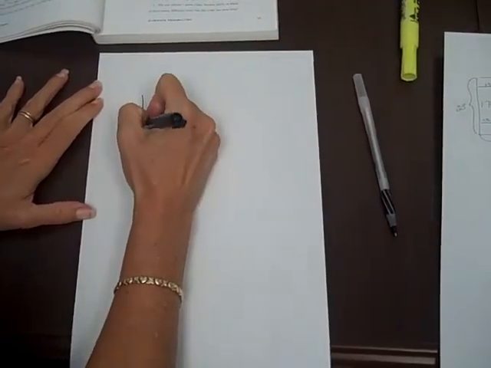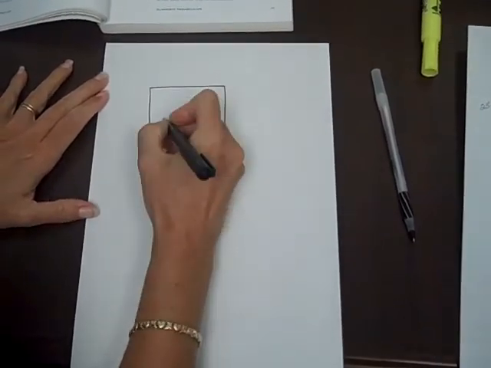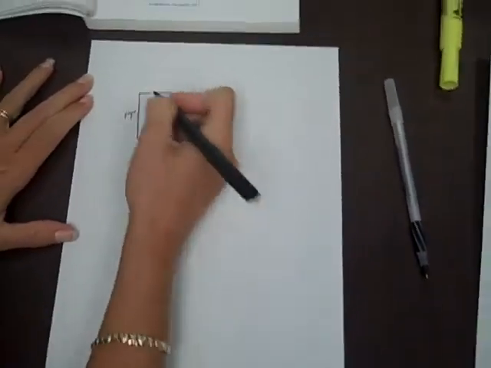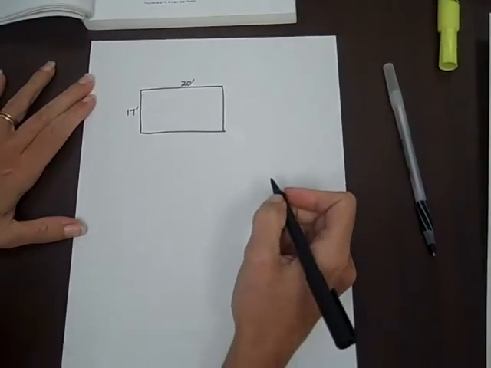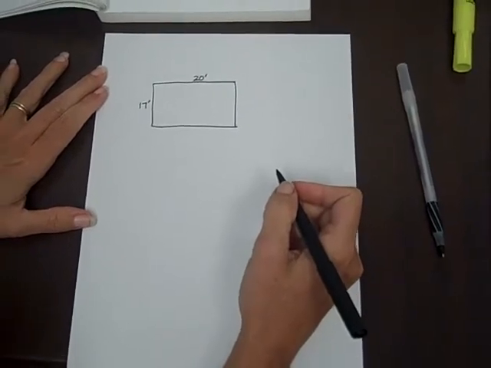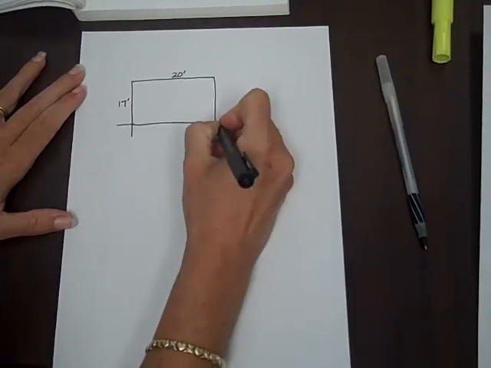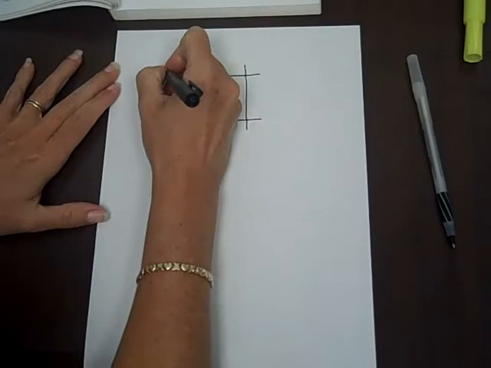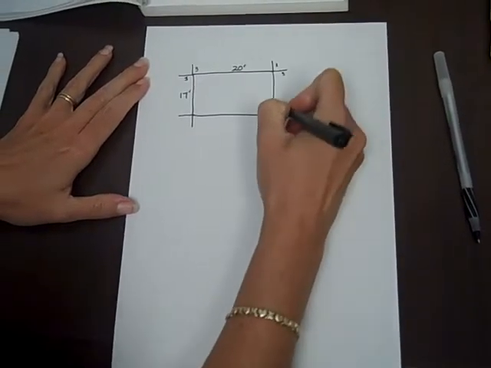So let's go ahead and draw out an approximation of what our garden boundaries would be. So we have 17 feet here, and 20 feet. And the question says we want to pour concrete for a 3-foot wide sidewalk around the garden. So let's make our 3-foot wide sidewalk and add 3 feet to each corner. So these are all going to be 3 feet.